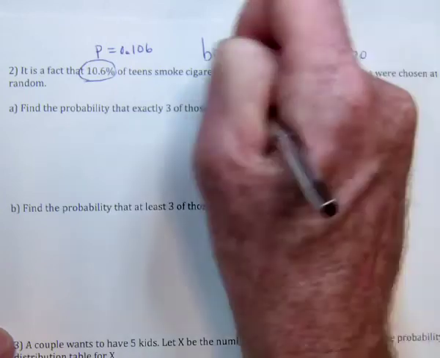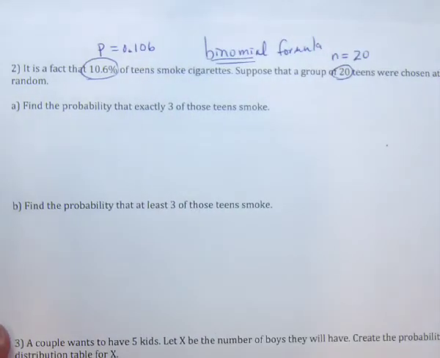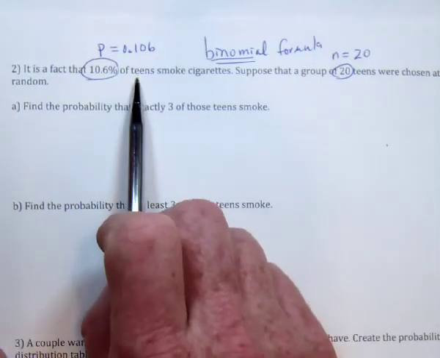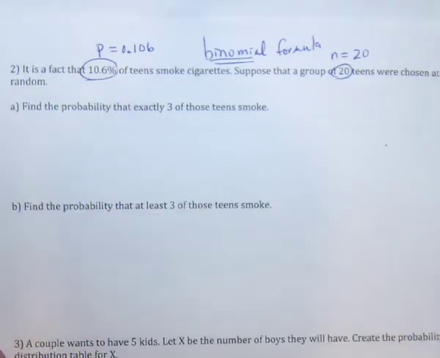So that is screaming, this is a binomial situation. Binomial means two possibilities. They either smoke or they don't. I know in real life it's not that cut and dry, but in math it is. In math, you're considered a smoker or not. It's basically how the people answered. Did they say yes or did they say no?